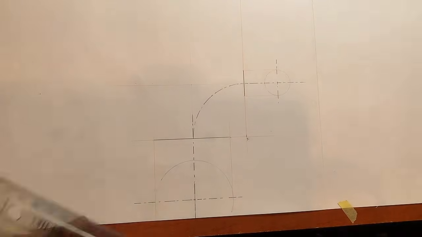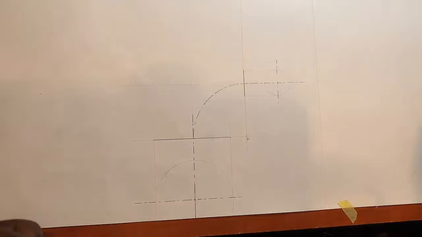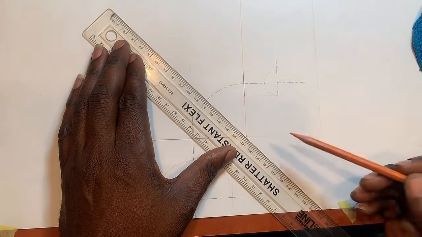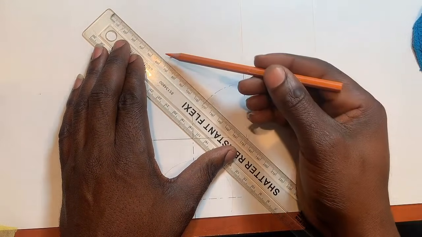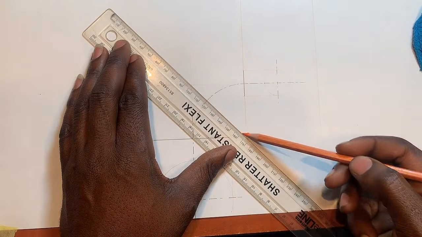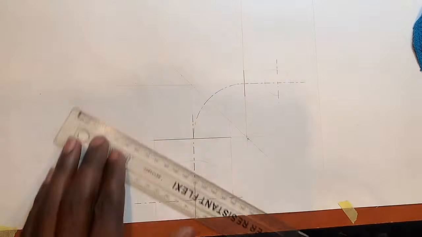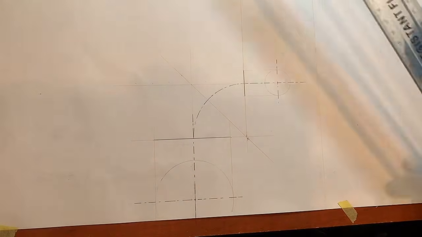What can I do? I'll then take this point to my what? To my reference point. Faint. From here till there. There it goes. You understand? So it's a constructional line.